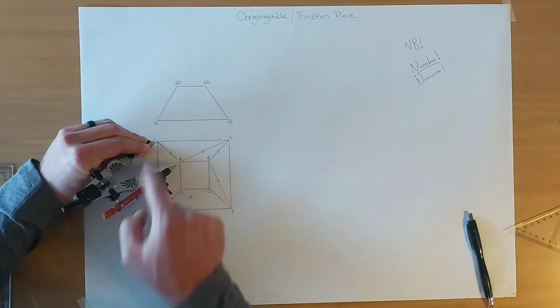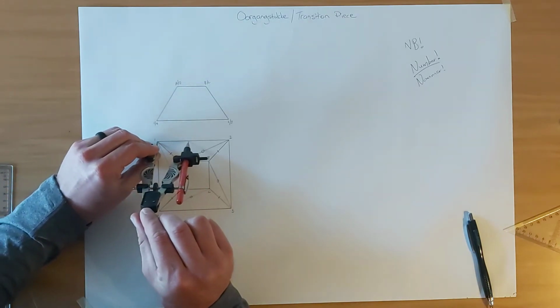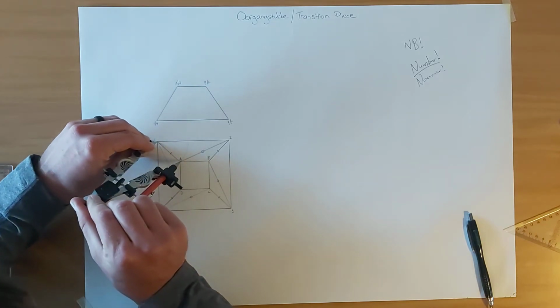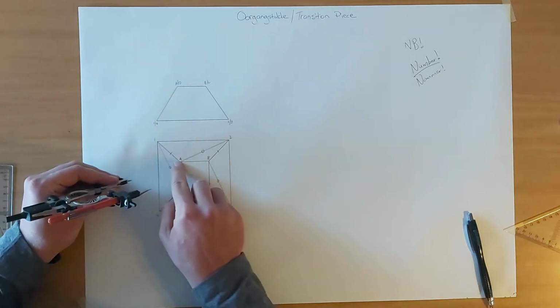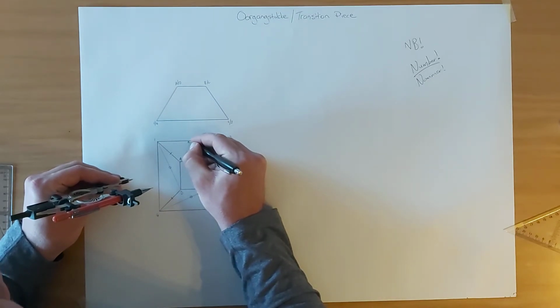So I put the sharp edge of my compass on 1. I make sure that it makes contact with A, and I bring it over to a horizontal plane. So I'm just going to draw an arrow here so you know what I'm doing here.